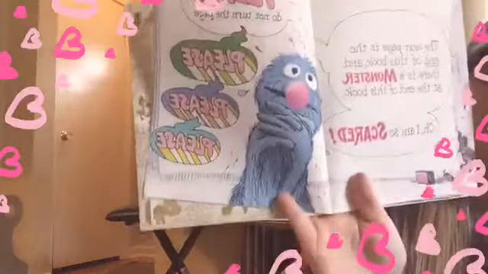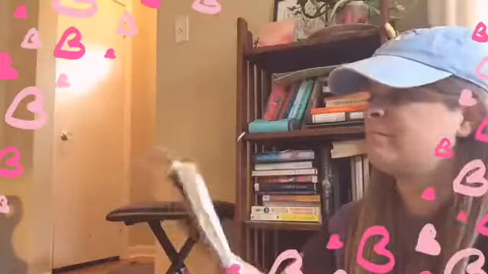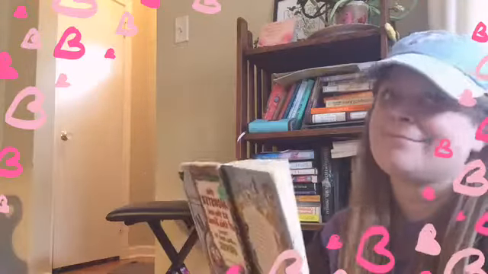The next page is the end of the book, and there is a monster at the end of this book. Oh, I am so scared. Please do not turn the page. Please, please, please. Grover.